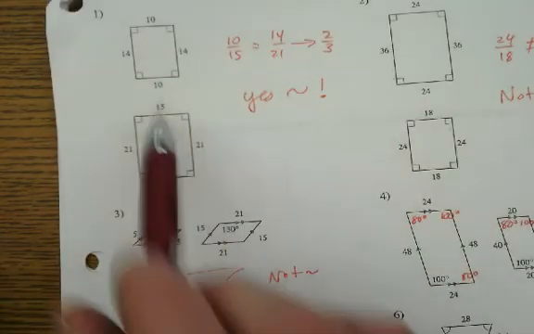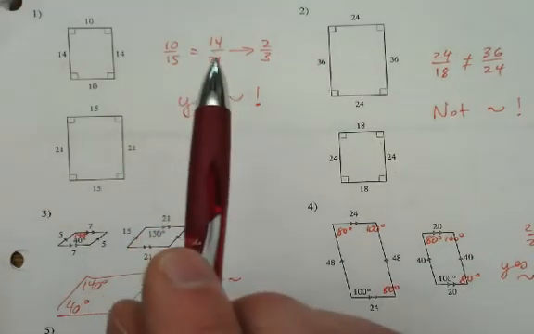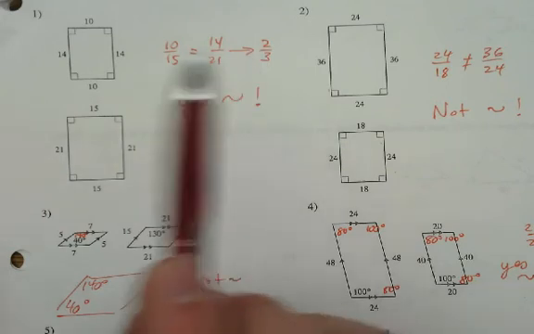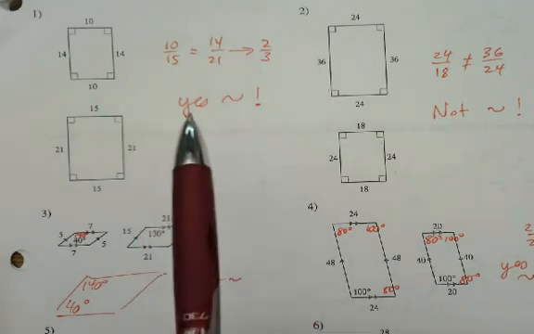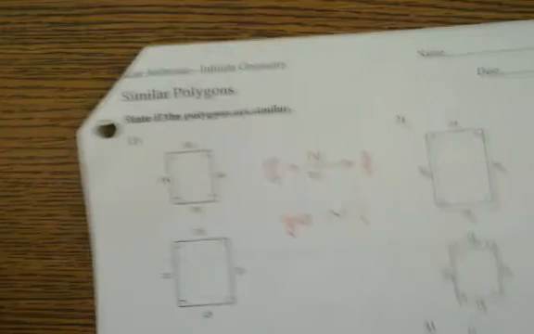Okay, so that's how you do those problems. You're checking to see if the corresponding angles are the same, and then you're going to check to see if the corresponding sides are proportional. If they are, then the figures are similar. If they're not, then those sides aren't proportional, so the figures can't be similar.